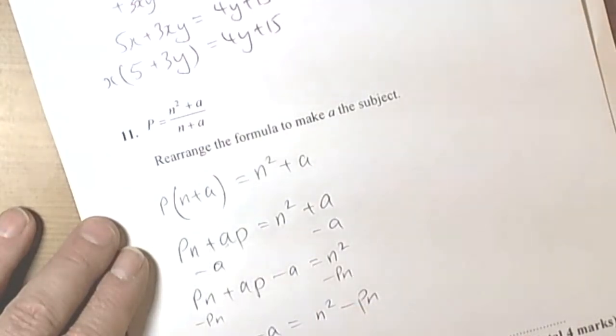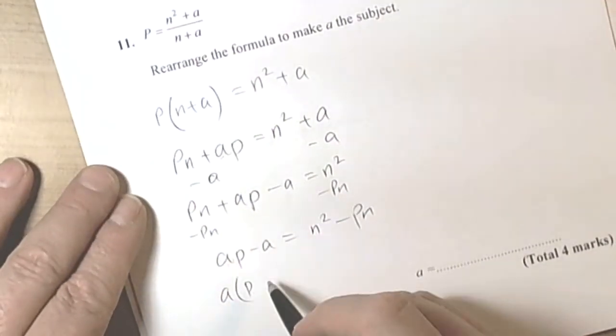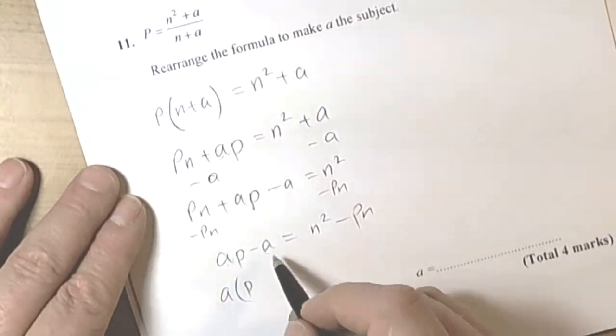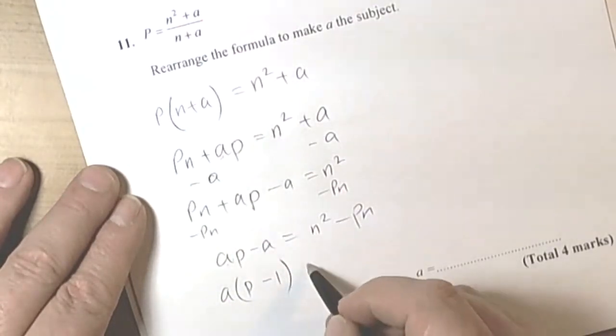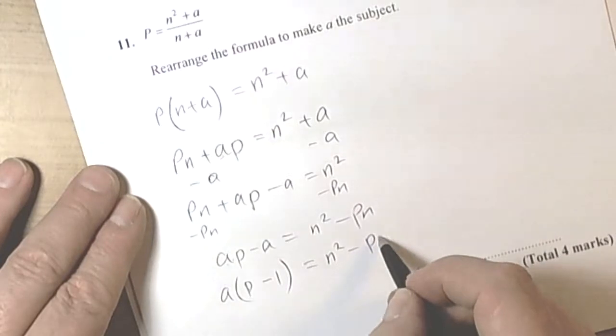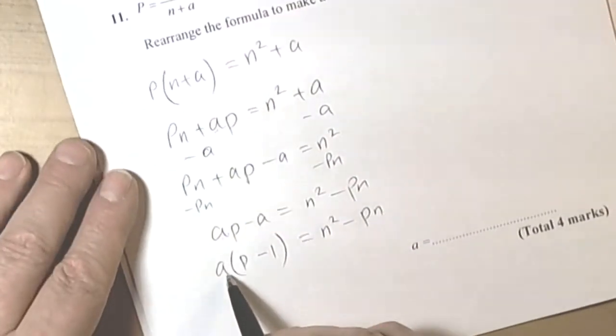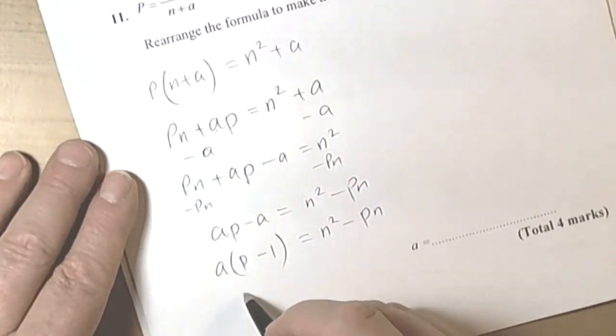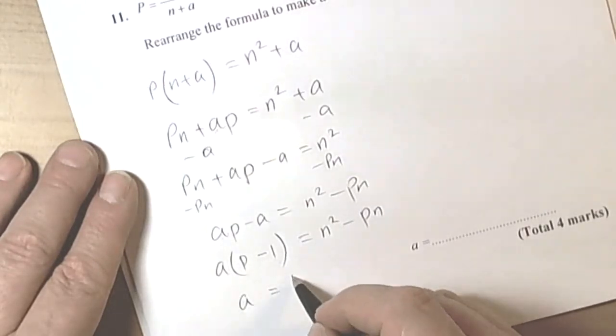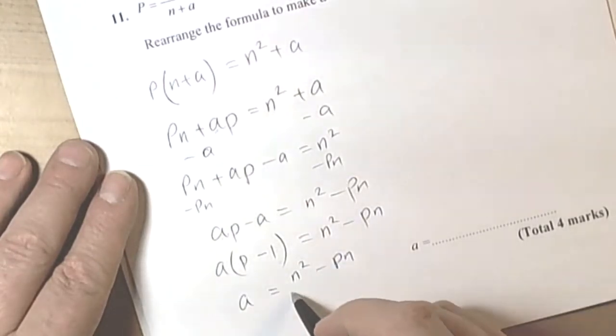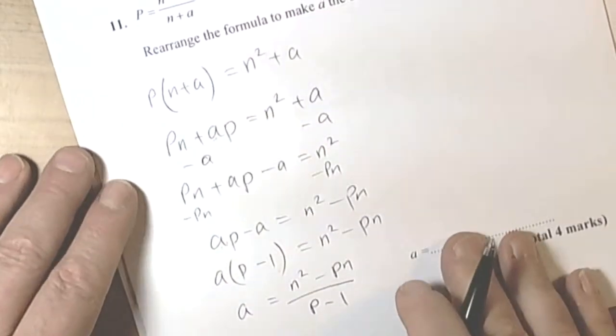I can factorise the a out now because that will get it in a position where we can get a on its own. So divide this by a, we get p, and then divide a by a, we get 1, and then equals n squared minus pn. So I can now leave a on its own by dividing through by this bracket. So we end up with a equals n squared minus pn all over p minus 1.